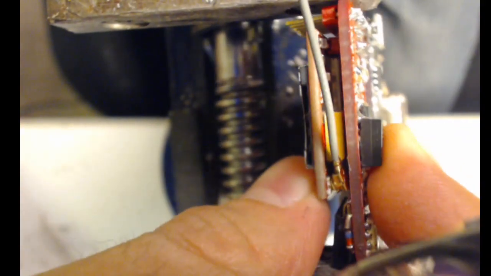I should probably avoid bending the connector. Oh no. That seems like failure so far.